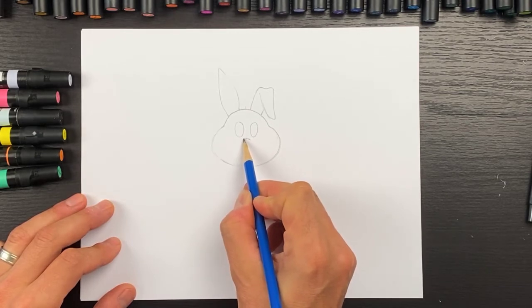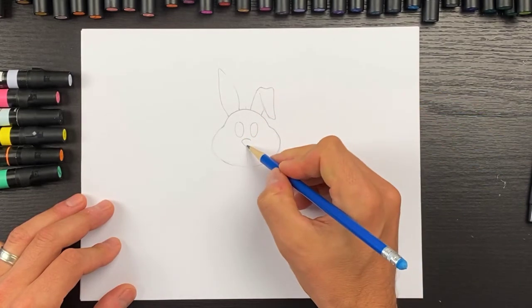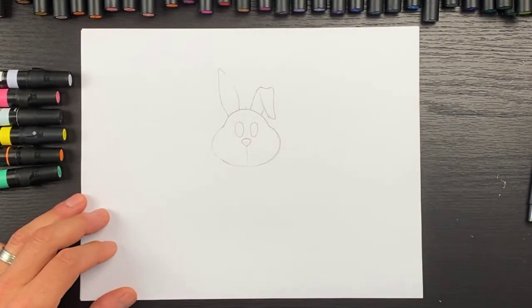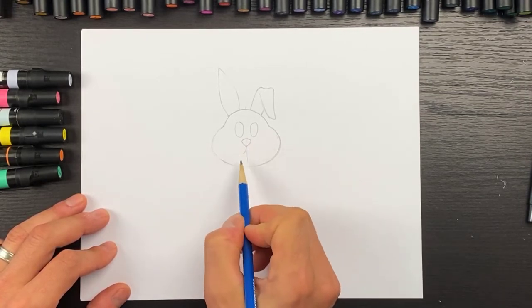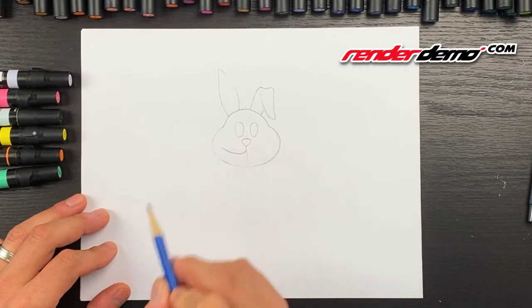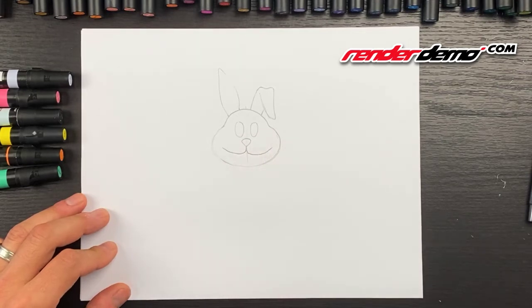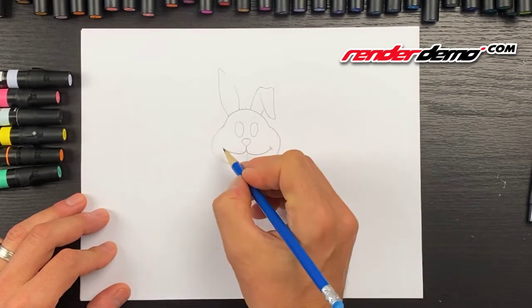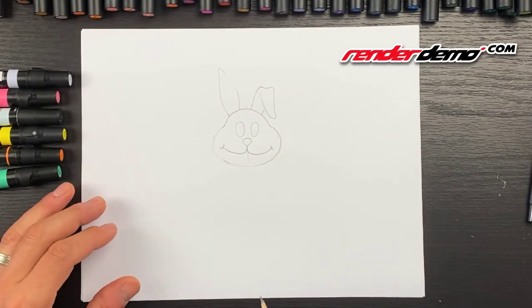So it's going to be flat here, and then it's going to come down to the center and then back up like this. And then from the nose, we're going to come down, and then we're going to do a smiley face like this. One's going to be there, and this one's going to go like that. And then over here we can have two little cheek mark areas there.